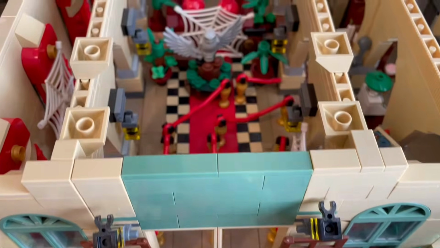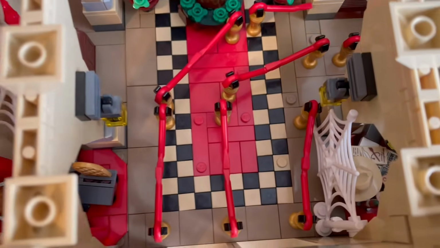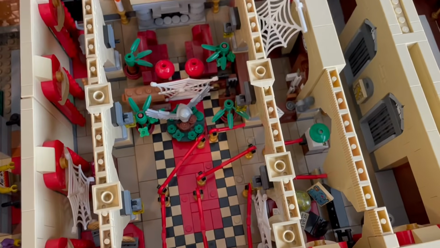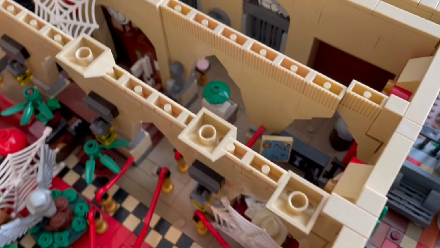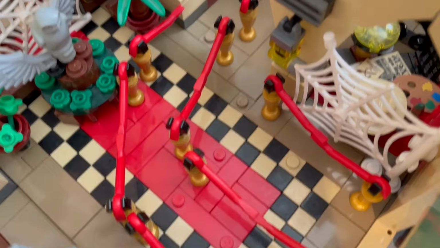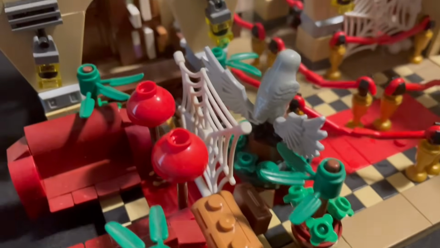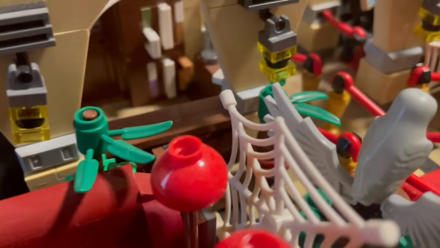So now we can continue on with the line by putting the lobby section back in. So here is the lobby. It's easier to see some details from the section removed while it's removed.